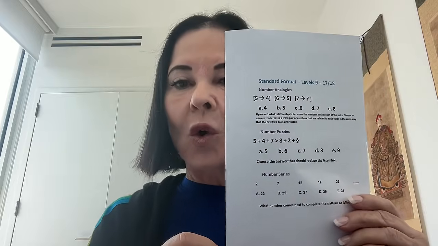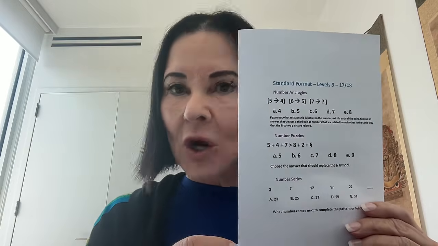Now let's look at quantitative types of questions for older students, 3rd grade and above, on the CogAT test. Number analogies. Let's start with those. We have 5 is to 4, 6 is to 5, 7 is to what? Well, we're subtracting 1 each time. So 7 would be to 6. C would be our answer.